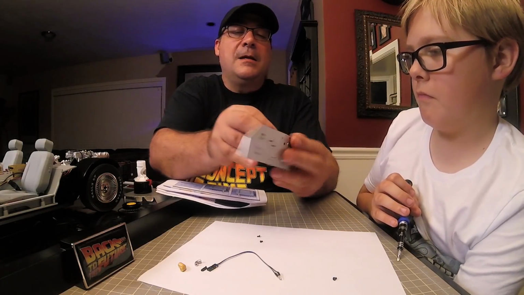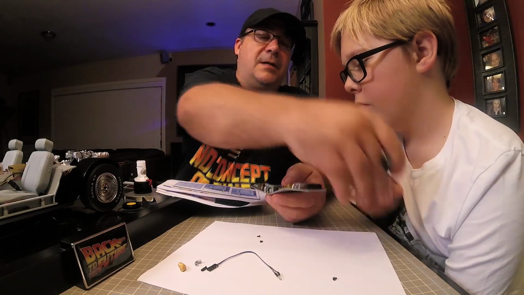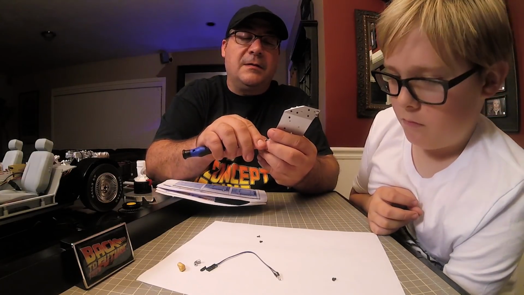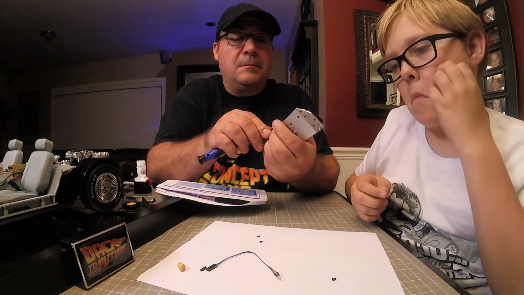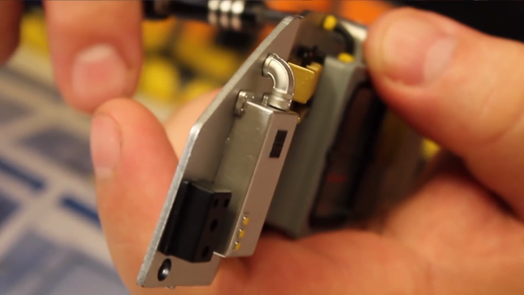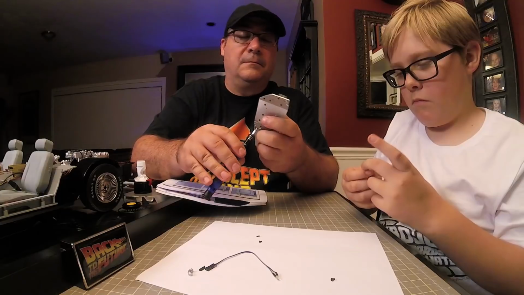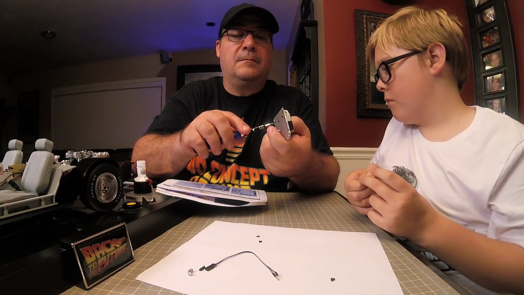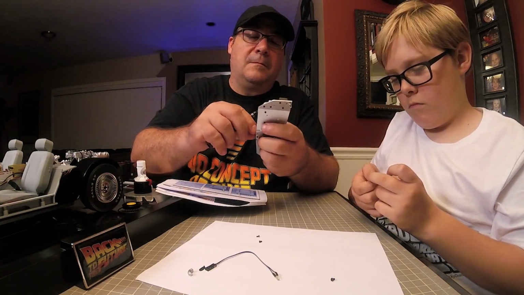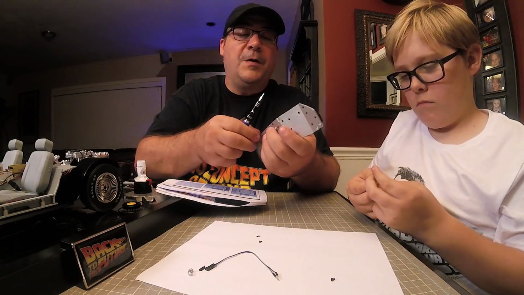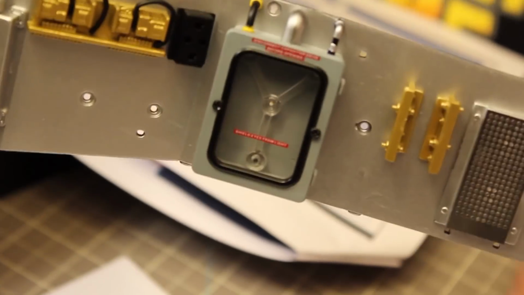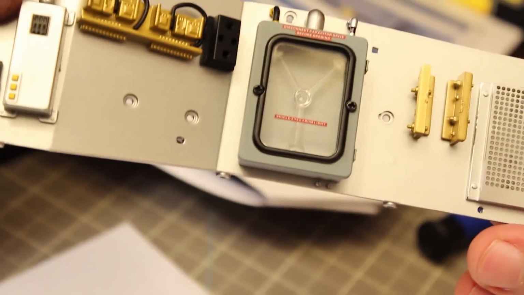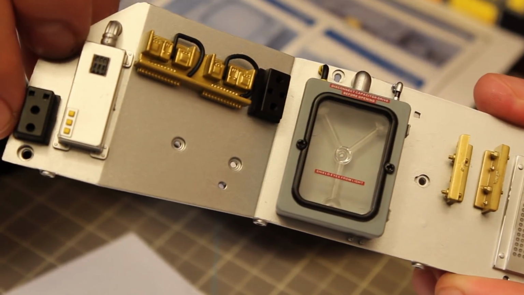Let me straighten it up just a touch because it was a little hard to hold on to. Again, each little piece that gets added, it looks better and better.